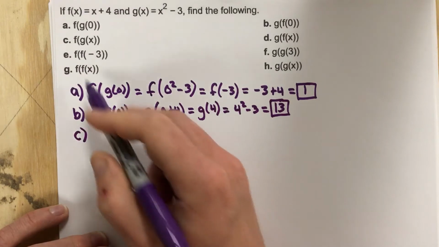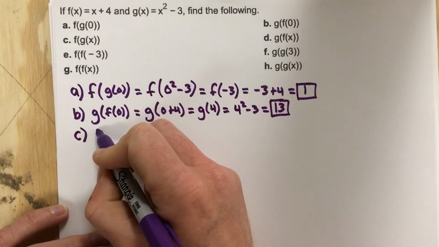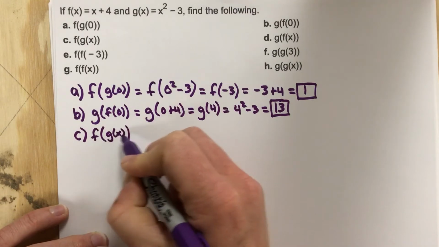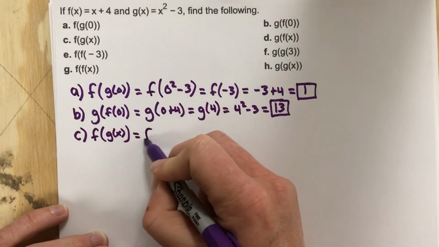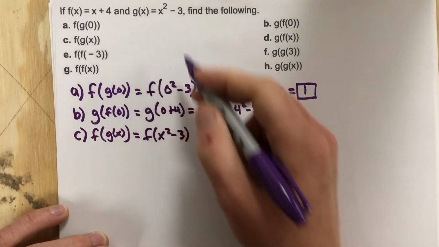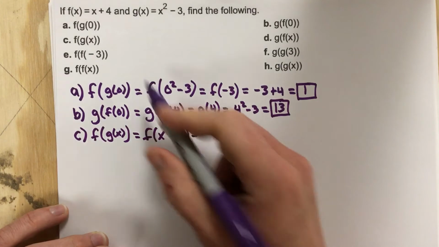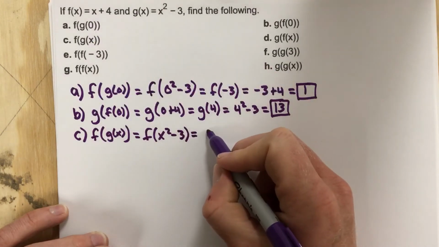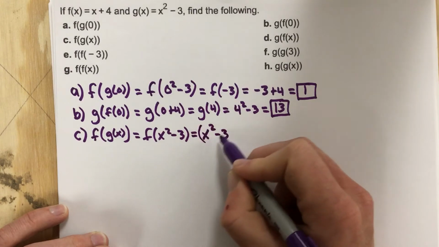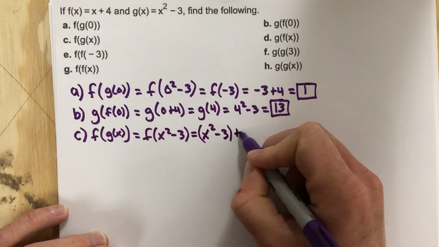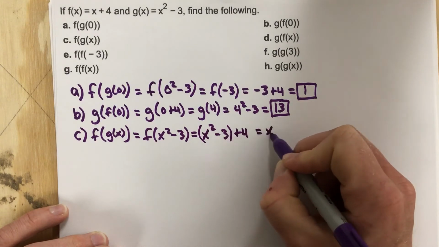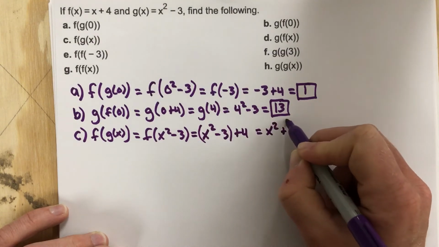Part C then, I have f of g of x. So I just take the g of x function and I plug it into the f function. So it's f of x squared minus 3. I go grab the g function. Now I plug that into this function here, and I end up with x squared minus 3. Right, this is going in for the x part of f. I don't really need the parentheses, so I end up with x squared plus 1.